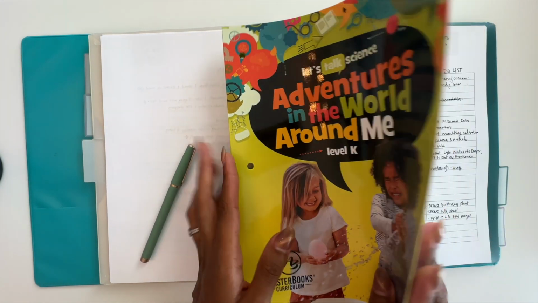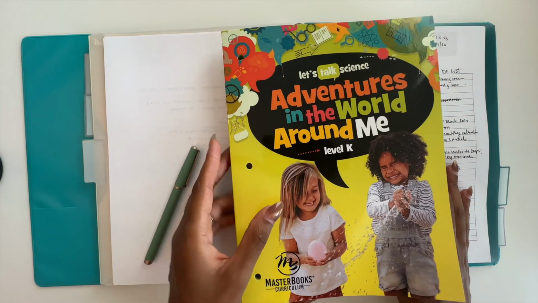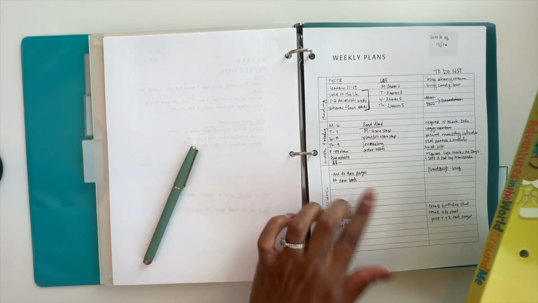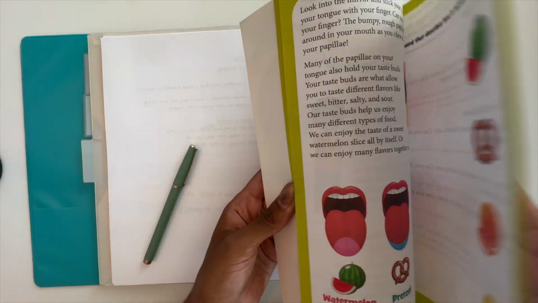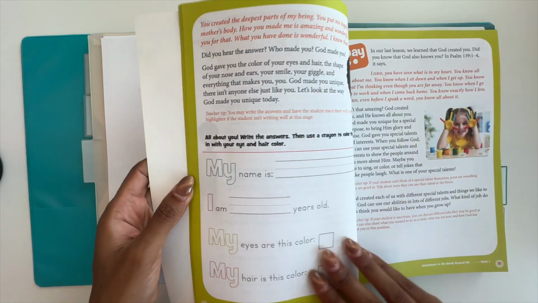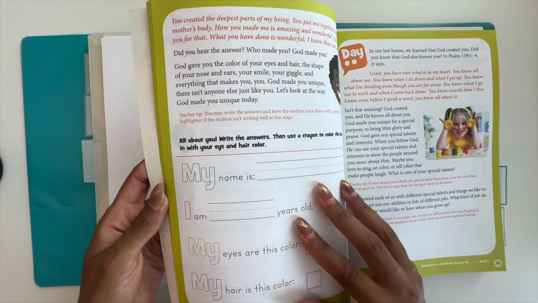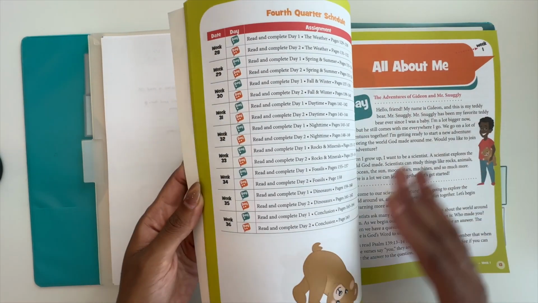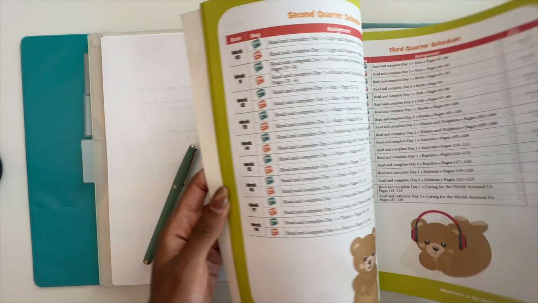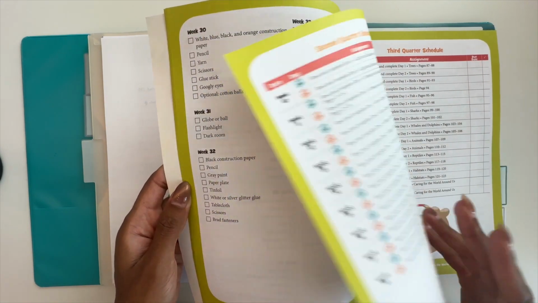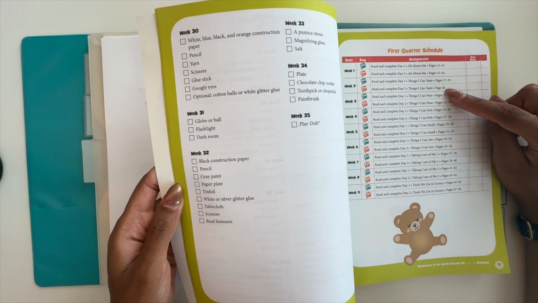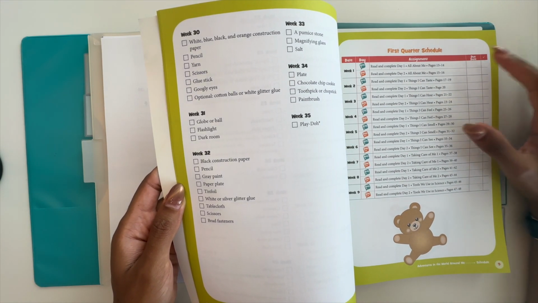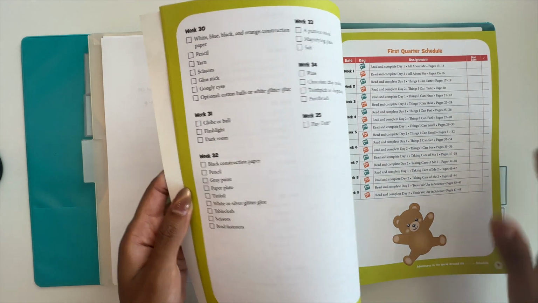So what did I put? I'm just going to do 1 to 2 pages. My goal this week is to get 1 to 2 pages from here done. So we can start maybe with the all about me, or I might just look and see if there's something on taste, since I thought he might be interested in that. So we might just skip the all about me and go to the taste.